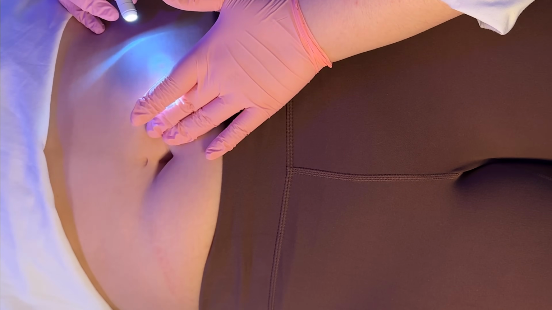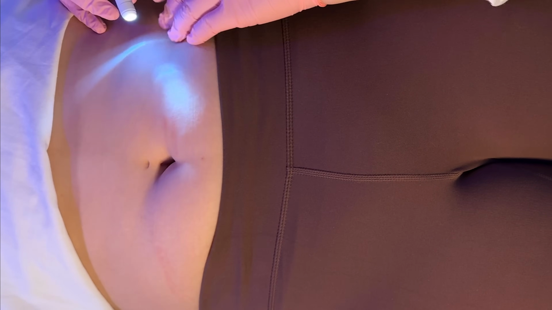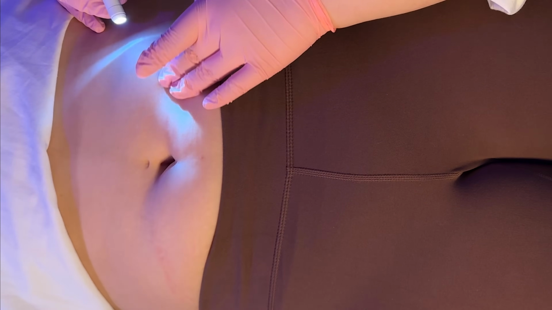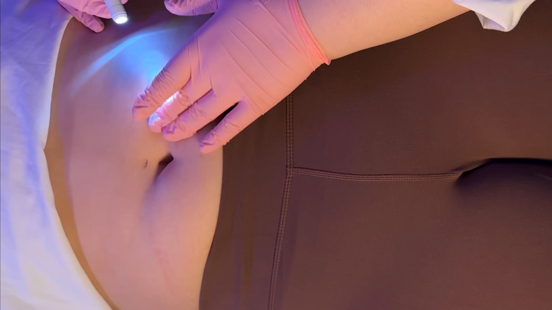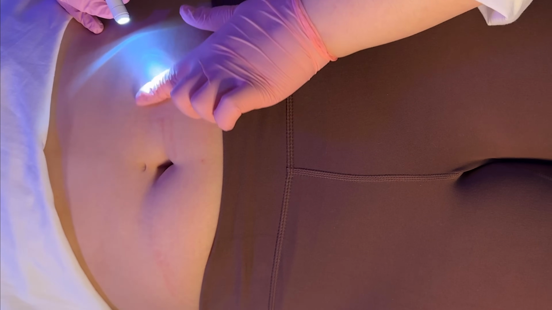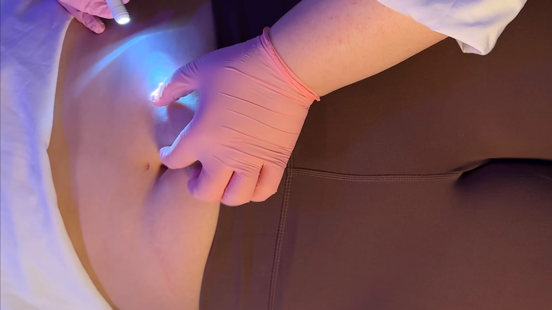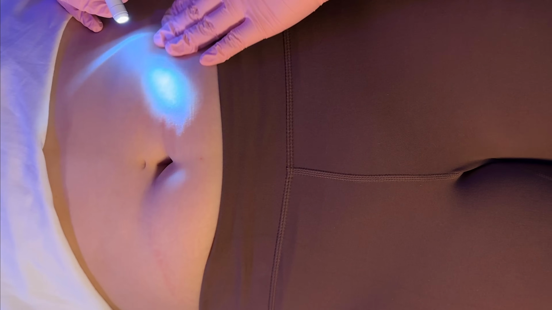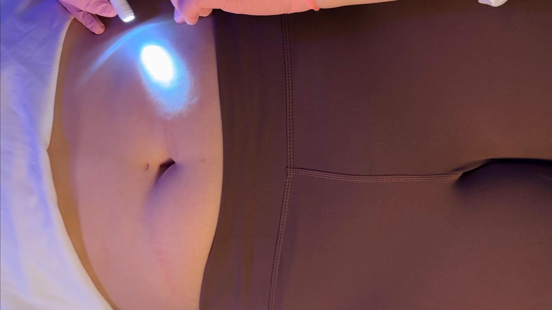So just using my fingers to very slightly dimple this pinkish area. It does feel slightly raised in texture, so we might need to have a little bit of a closer look there.